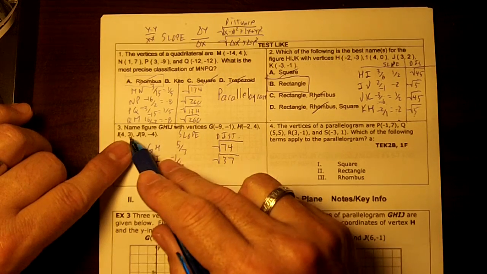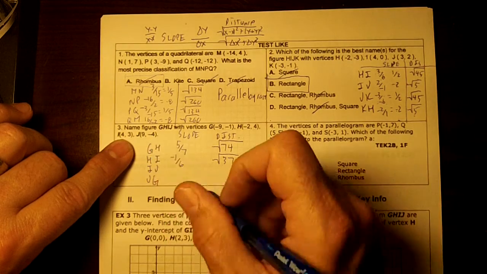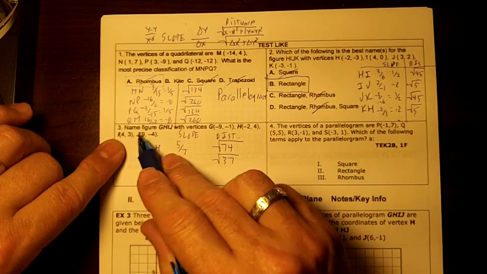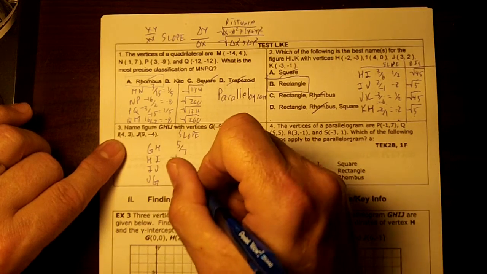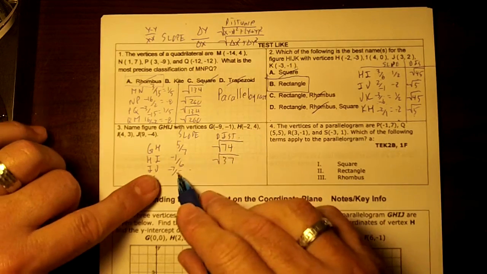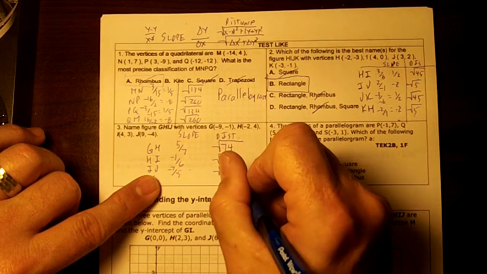I to J, from 3 to -4. From 3 to -4, you're going down 7. And then from 4 to 9, you're going to the right 5. Notice these are almost the same, aren't they? So this is going to be -7 over 5. It's going to be the same distance, isn't it? The square root of 74.